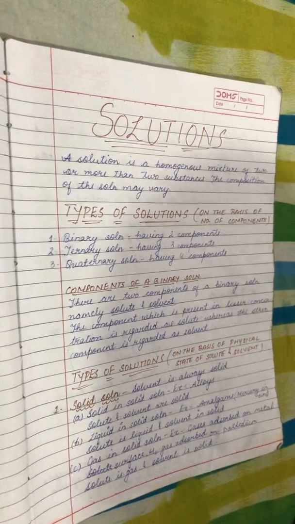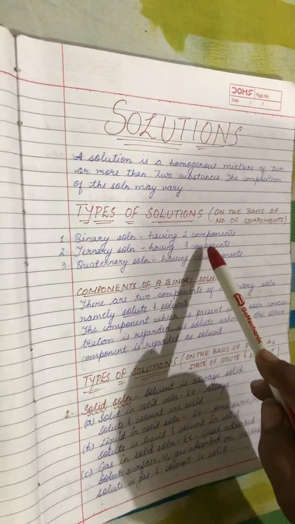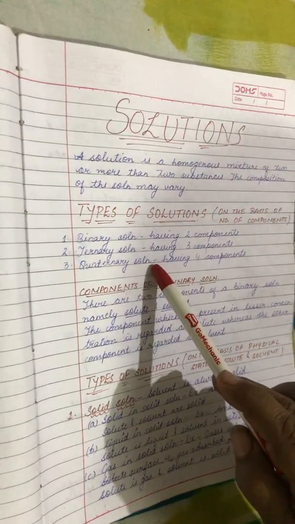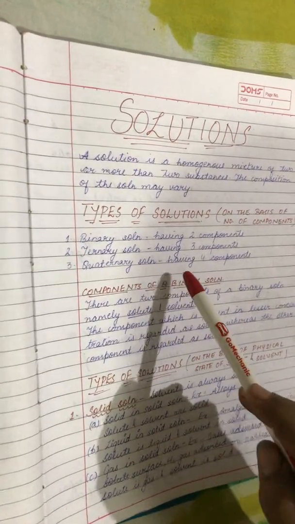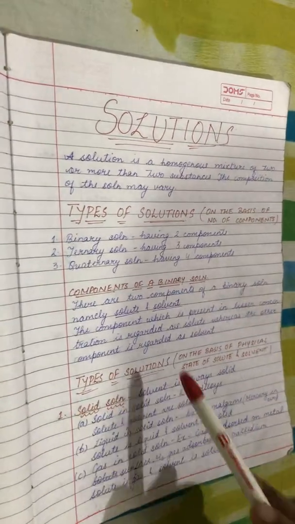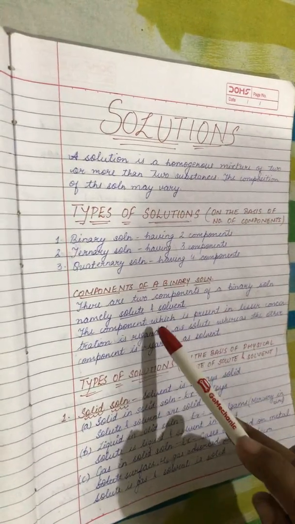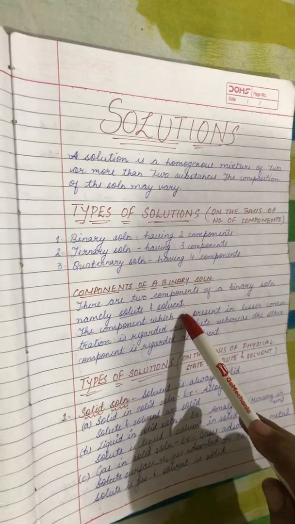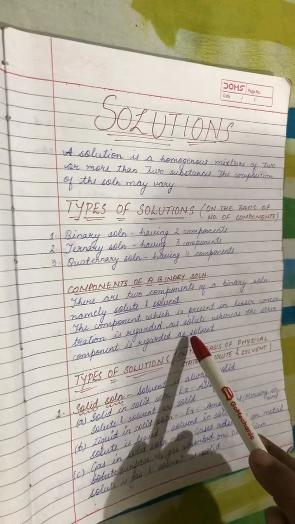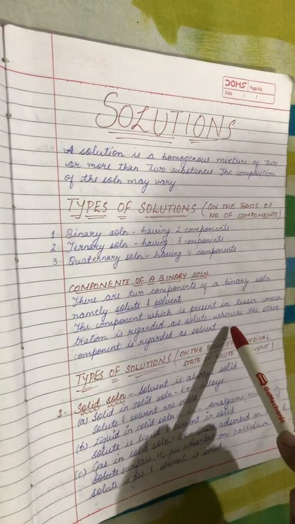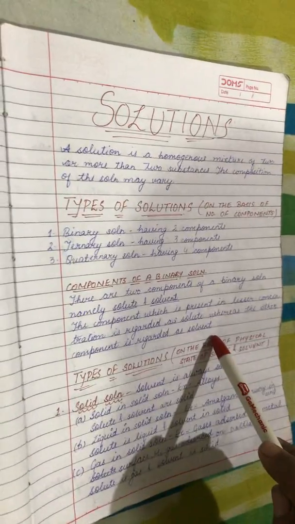We have different types of solution. It may be a binary solution. Binary means two components. It may be a ternary solution, meaning three components, and the quaternary solution having four components. The components of a binary solution, there are two components, namely solute and solvent. The component which is present in lesser concentration is regarded as solute, whereas the other component is regarded as solvent.